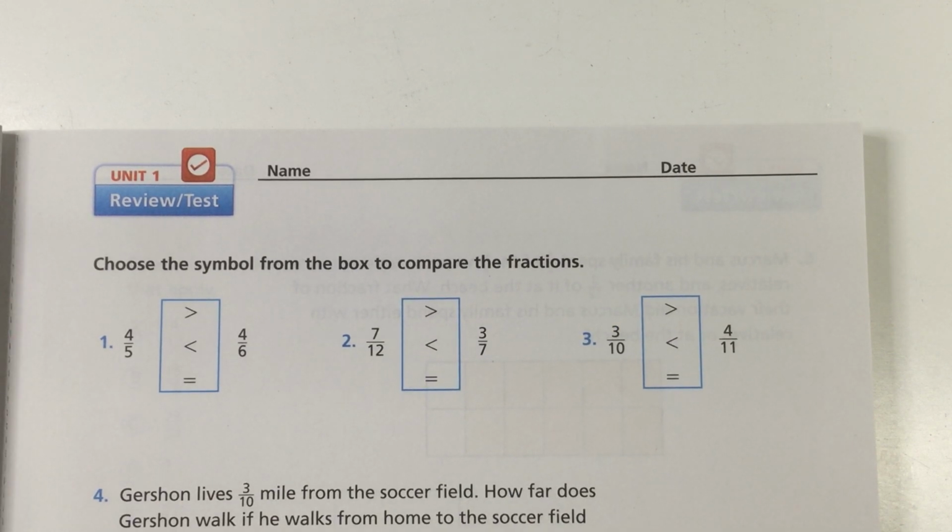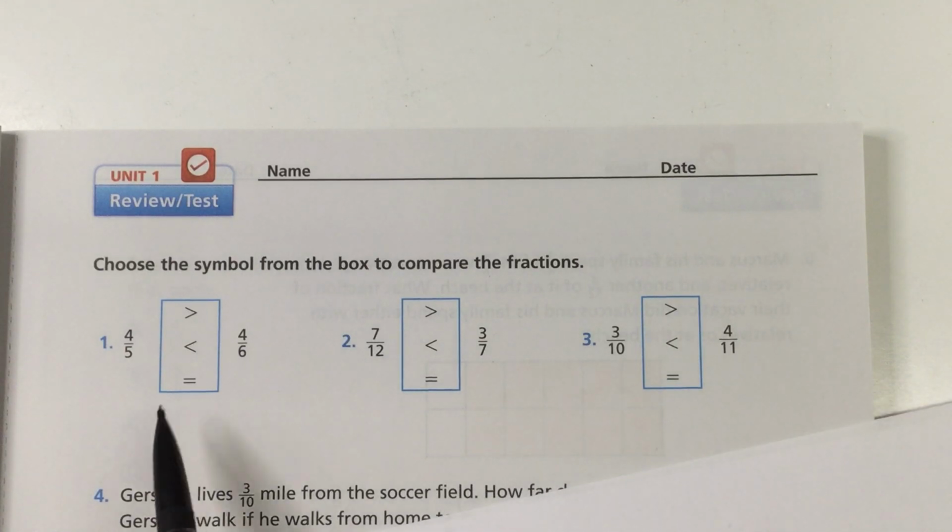It says, choose the symbol from the box to compare the fractions. Looking at these, a couple of them have some things that make them a little bit easier to compare, and some of them we're going to need to actually set up a common denominator, showing our work, in order to compare them correctly. Thinking through these very carefully, you can always set up what I'm about to review with you if you need to. So never feel like you have to solve these mentally. I'd much rather you show your work. Okay, but let's first look at number 1.